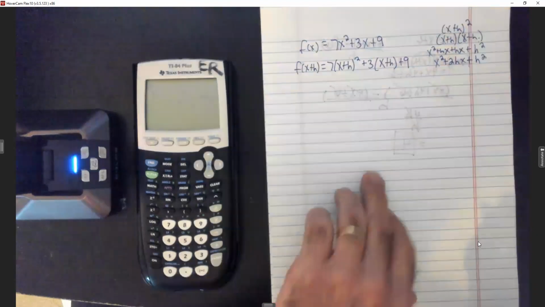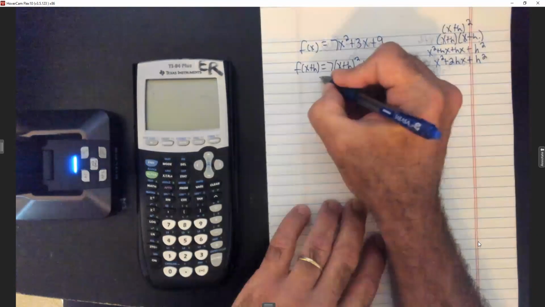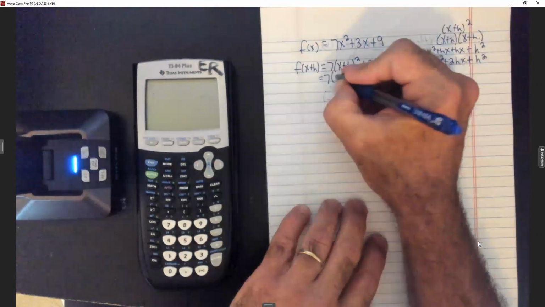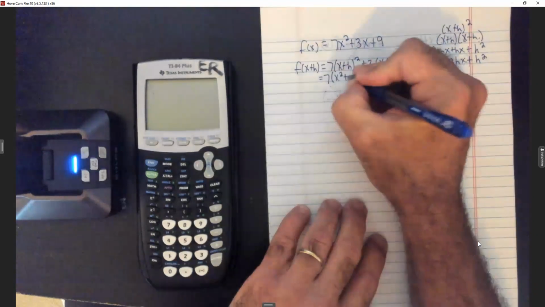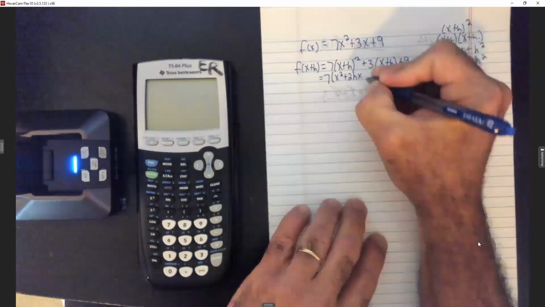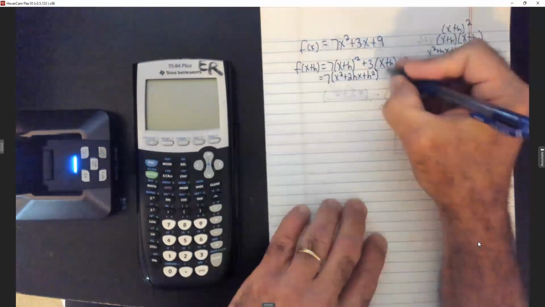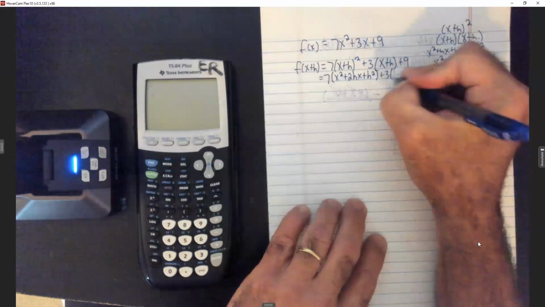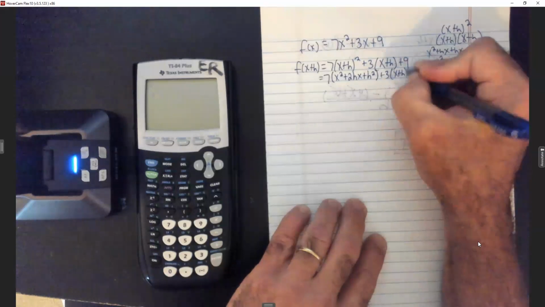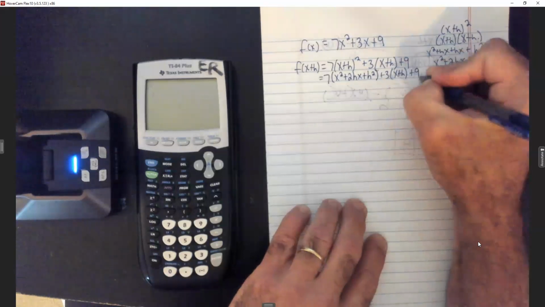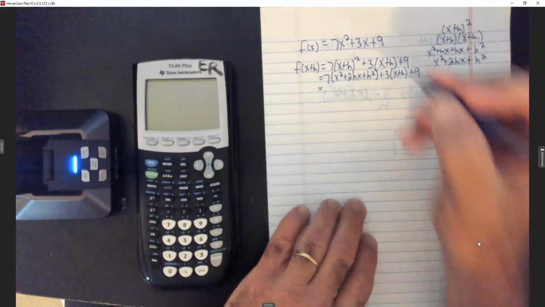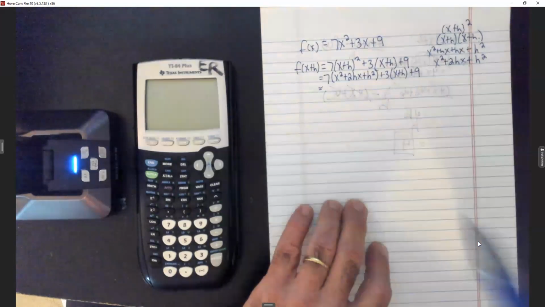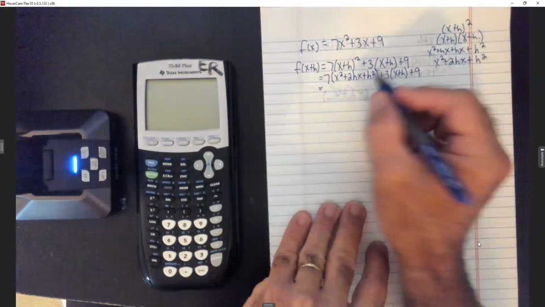So I would plug that into this. So I got 7 times what I just got, x squared plus 2hx plus h squared, plus 3 times x plus h, plus my 9. Y'all remember, I'm still finding f of x plus h here, okay? So here I'm going to distribute to 7. Here I'll distribute to 3.